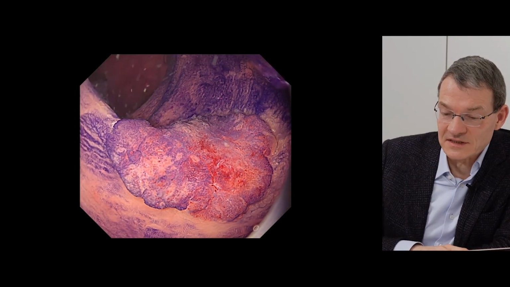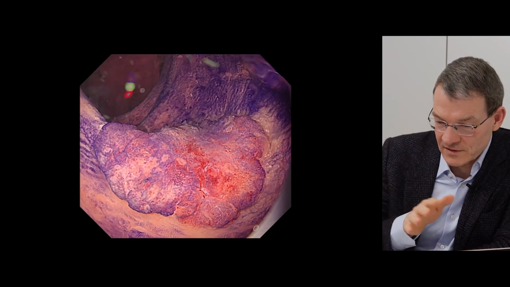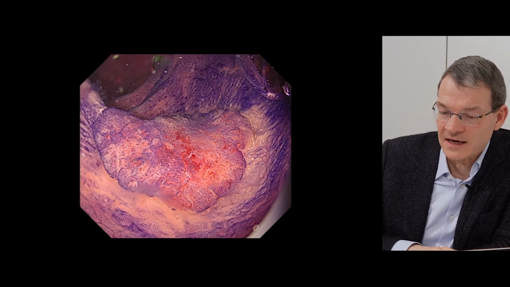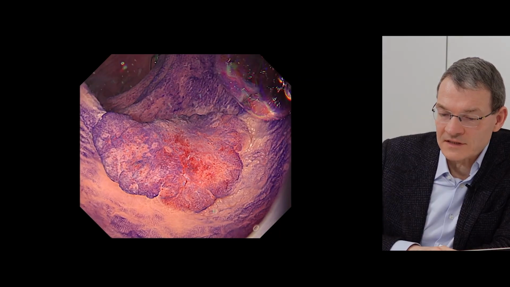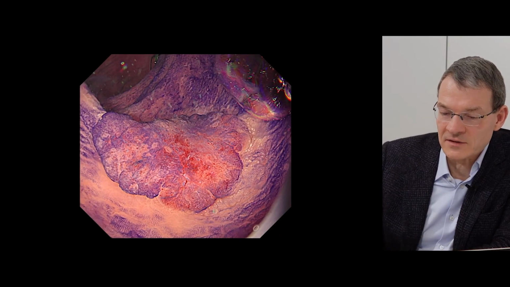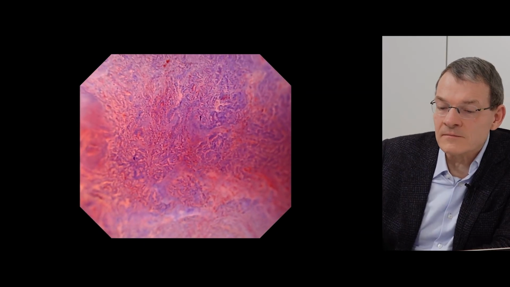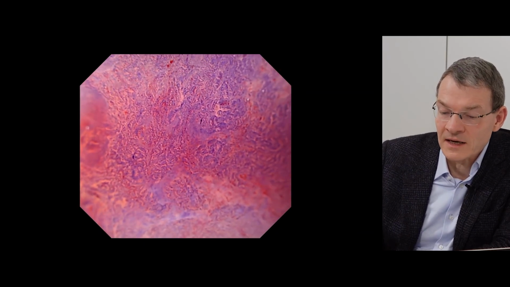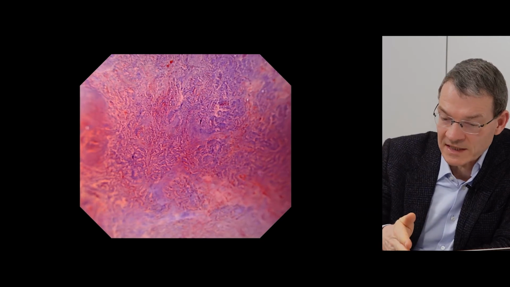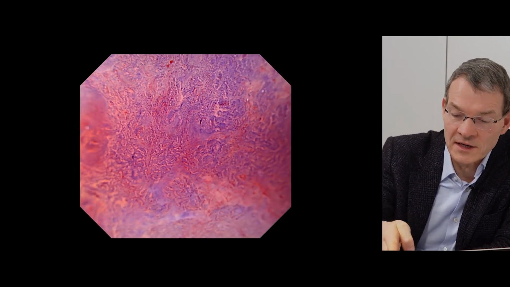So in this case, we used crystal violet. I will show you the images again later. So we put this underwater, and in this polyp, we also have two areas. One is the central area here, and what you nicely appreciate, we can see nicely the opening of the pits.